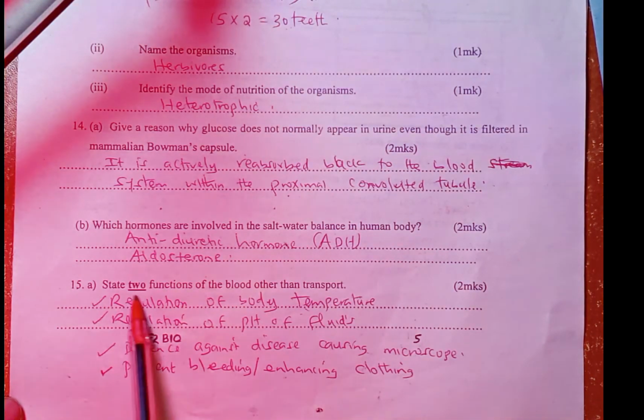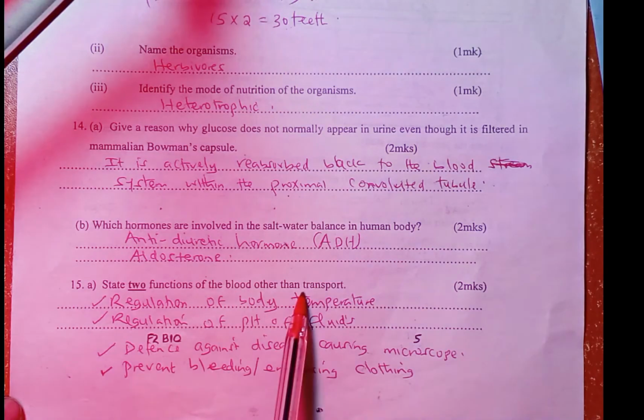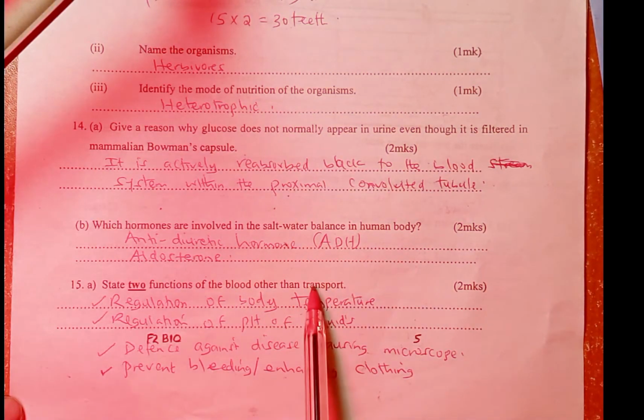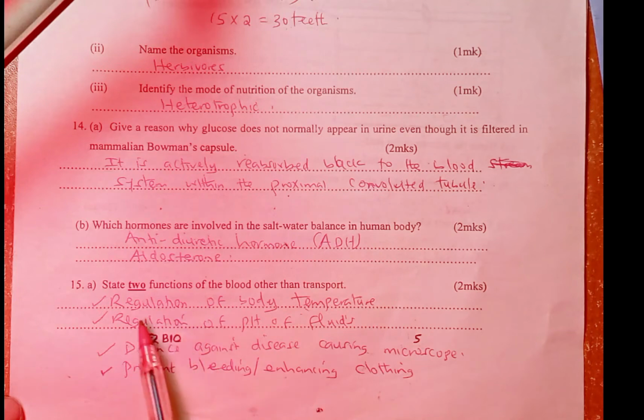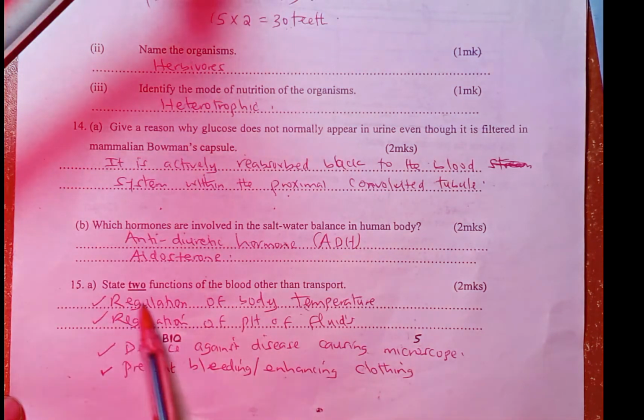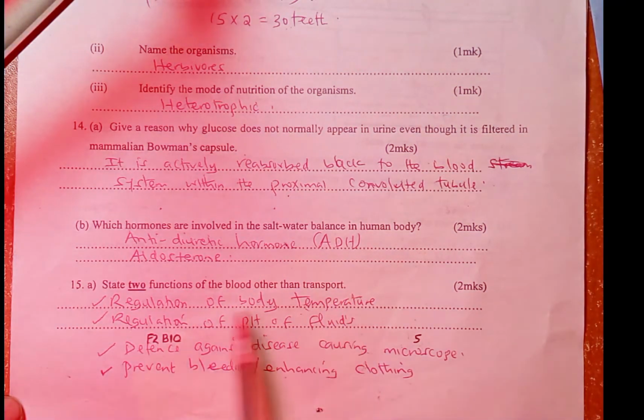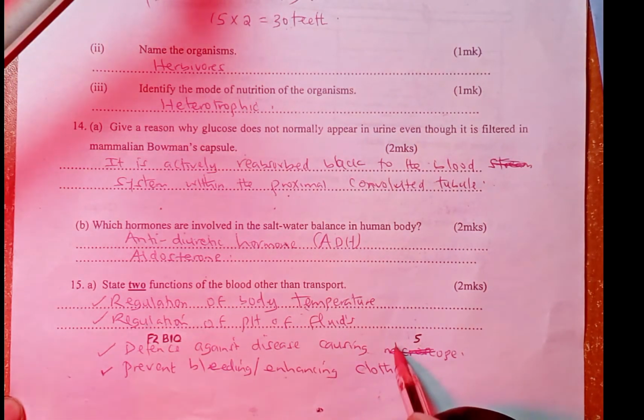15. State two functions of blood other than transport. Apart from transport, blood performs a very important role in regulation of body temperature. Number 2, regulation of the pH of the body fluids. Number 2, defense against disease-causing microorganisms. This is microorganisms.